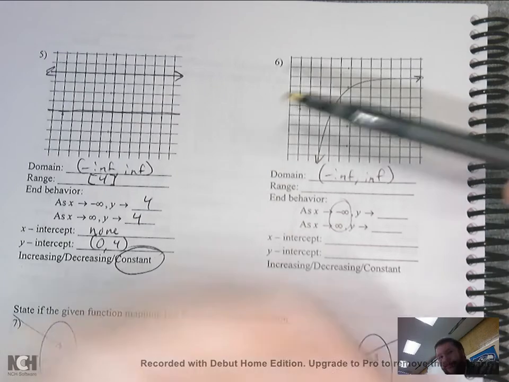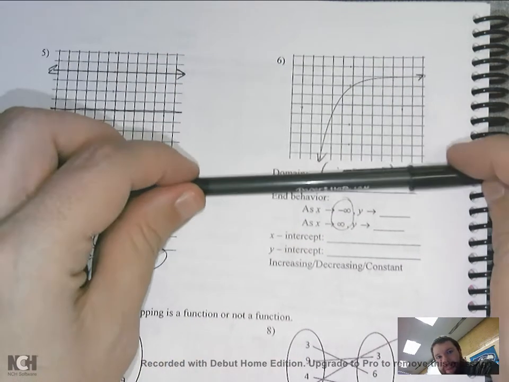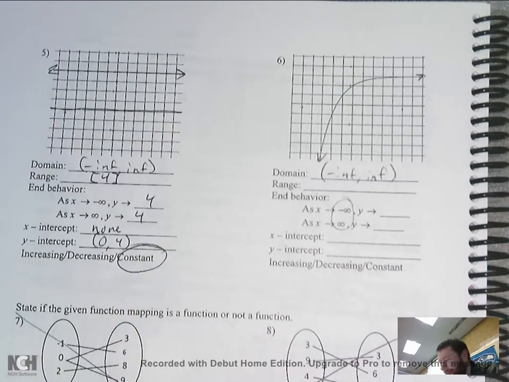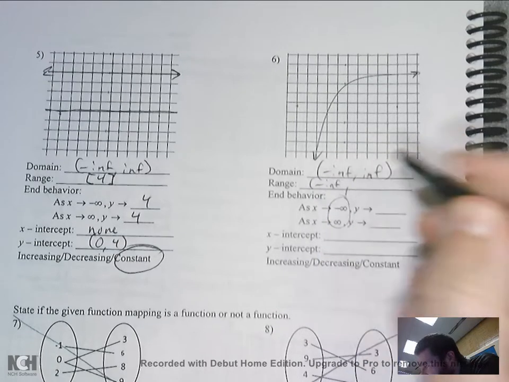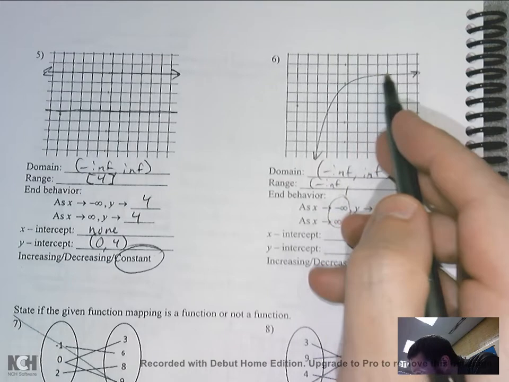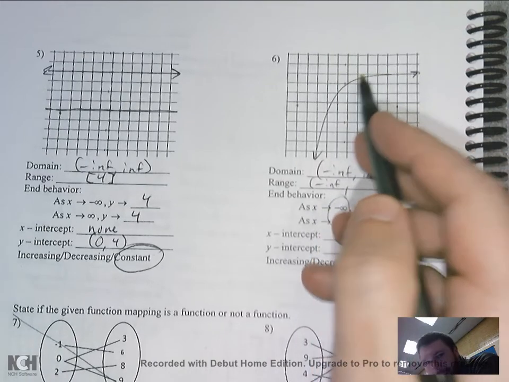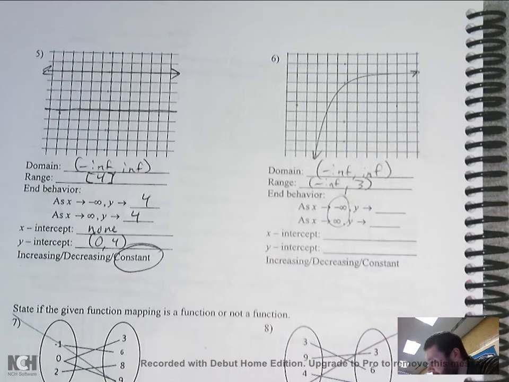Range. Again, we go from bottom to top, right? The bottom looks like it's going down forever, so that would be negative infinity. Top, it looks like it's topping out at 3 on the y-axis. So that would be 3 with a parenthesis, right, with these exponentials.